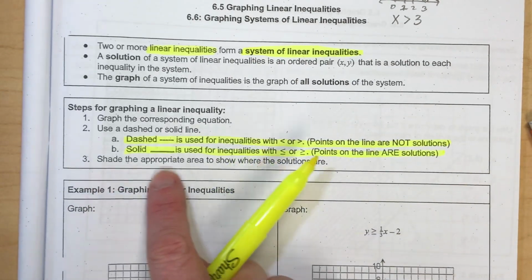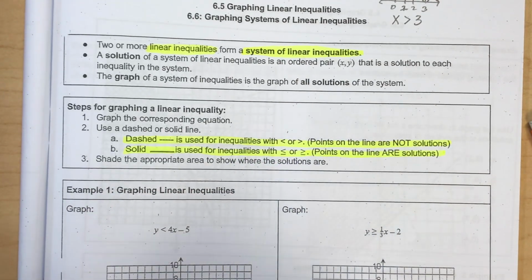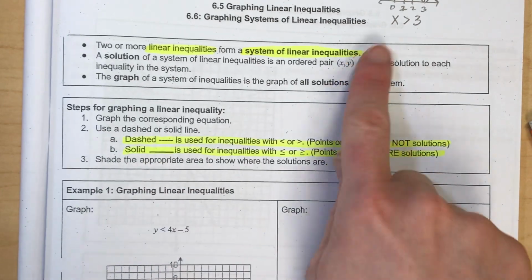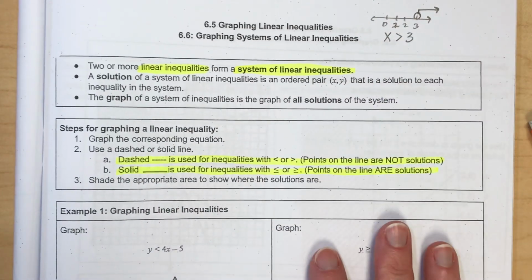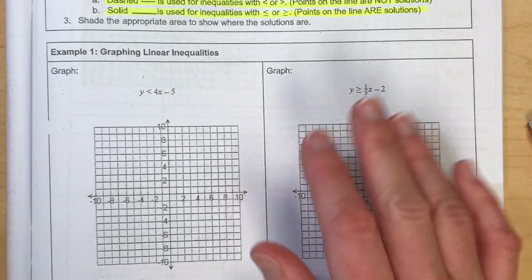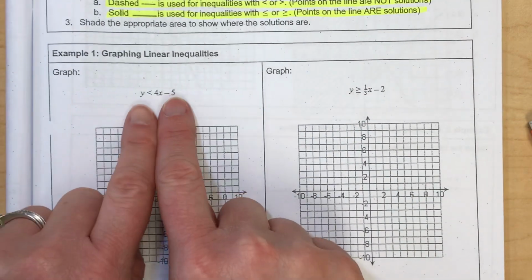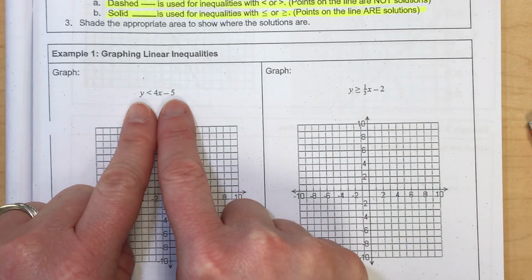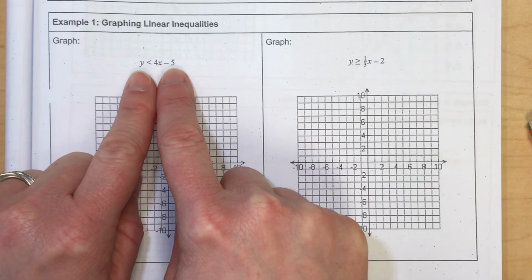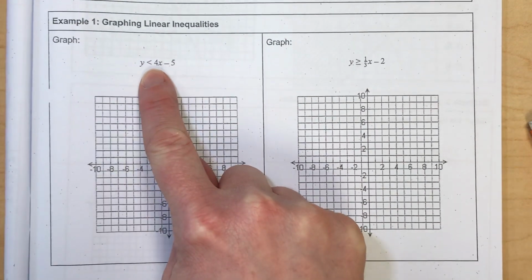And then number 3, shade the appropriate area to show where the solutions are. So that's the shading that I had mentioned up here, like when you did shading on a number line, but now with the function. So taking a look here, it says y is less than 4x minus 5. You're going to graph this like you would if the symbol here was equal to.